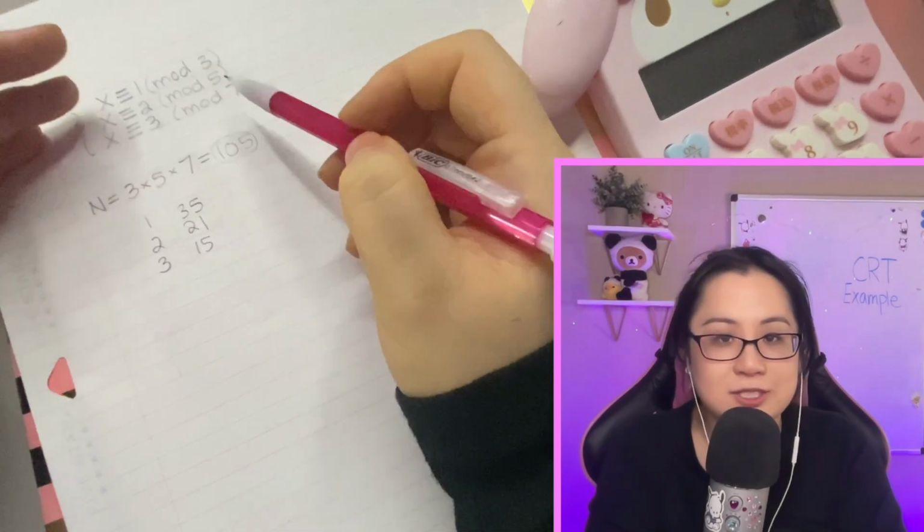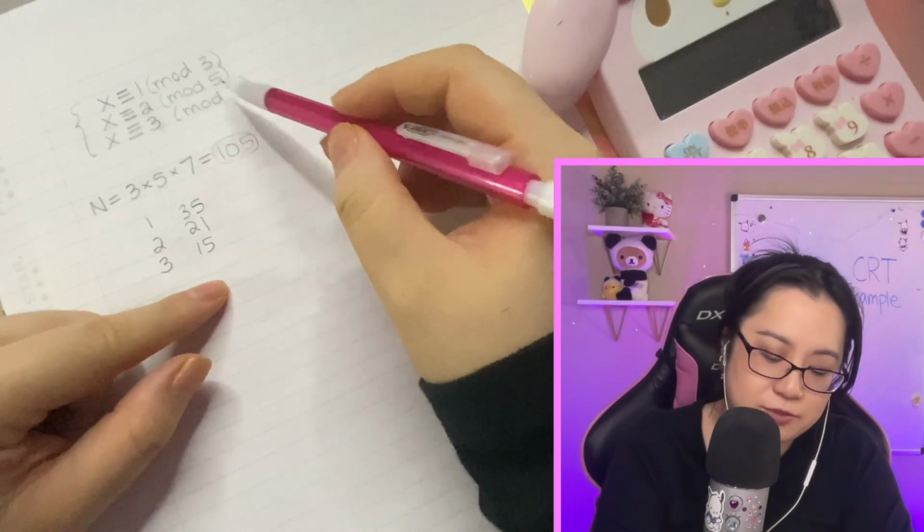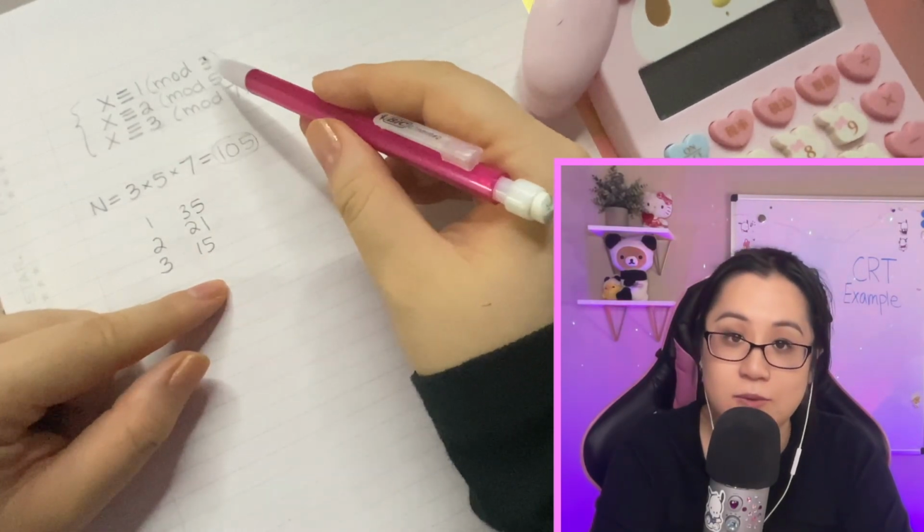And that just works out simply because we are taking the full product of the 3 and dividing by the one that we're looking at.